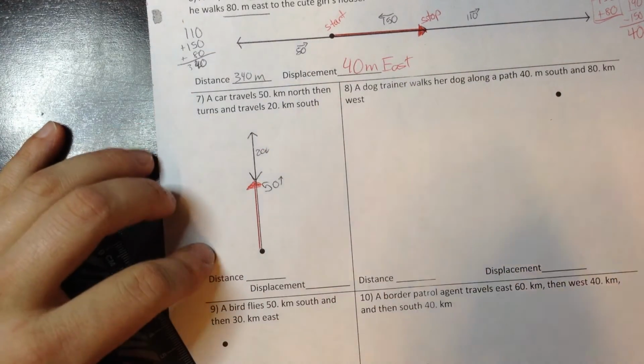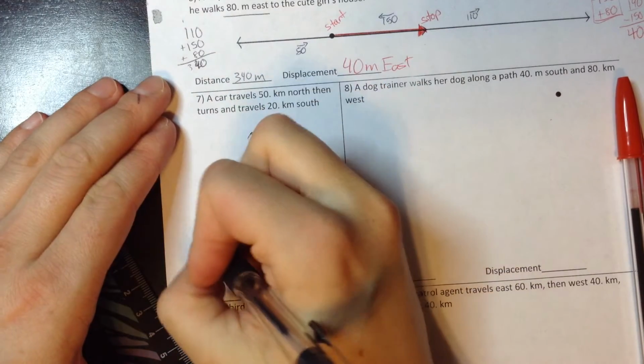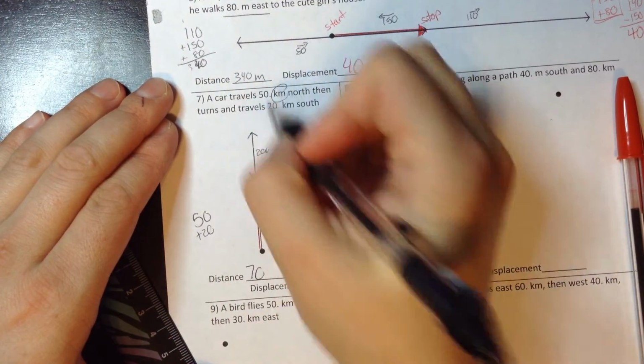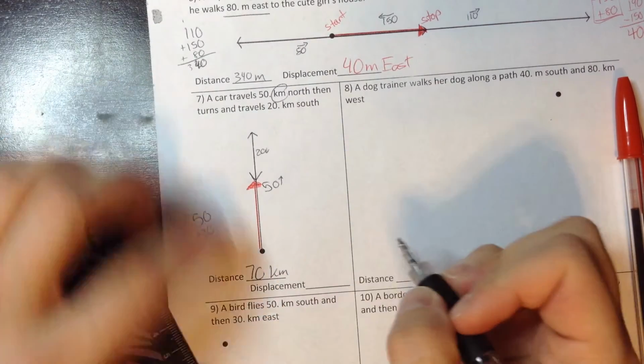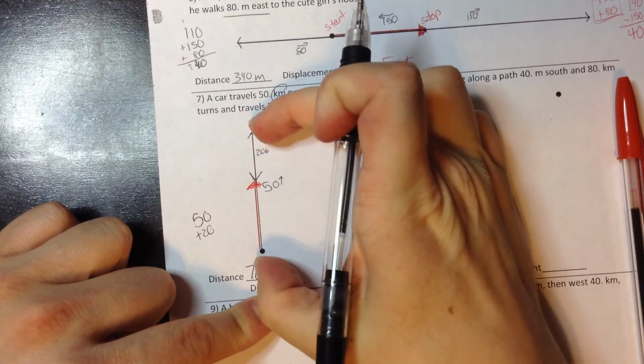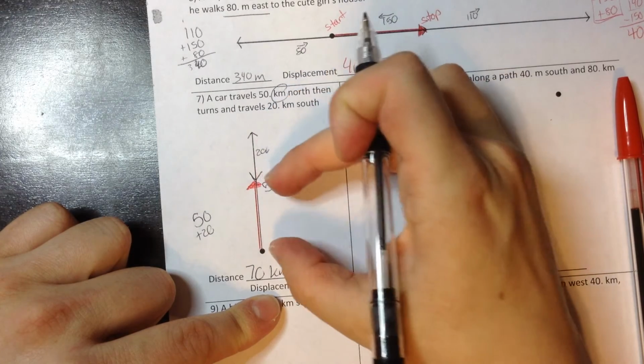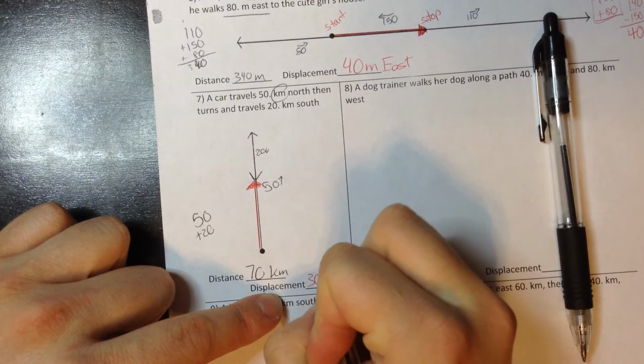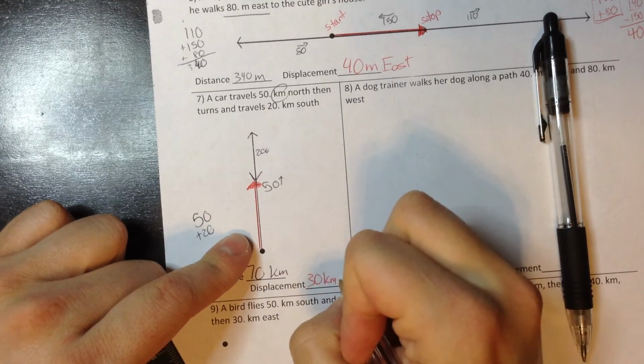So the distance, add them up: 50 plus 20 gives us 70 kilometers. And displacement: this is 50 and that piece is 20, so this piece is going to have to be 30 kilometers, and it's pointing north.